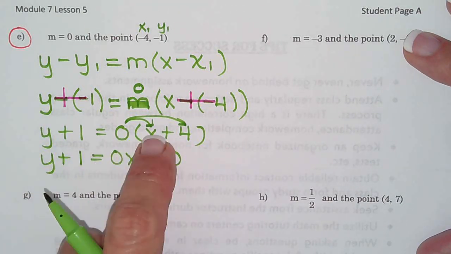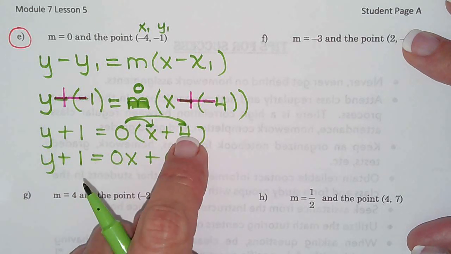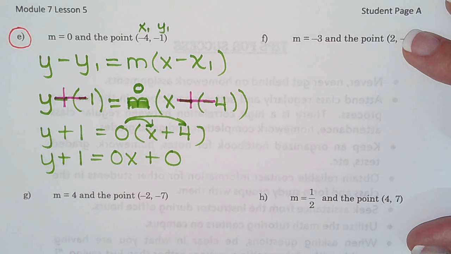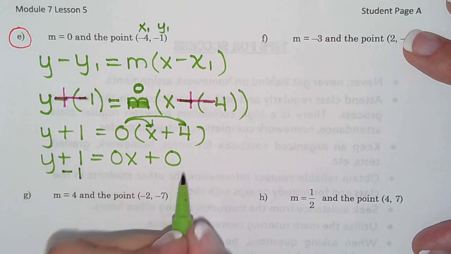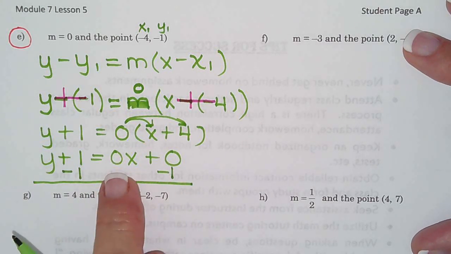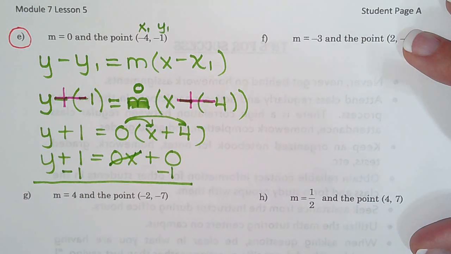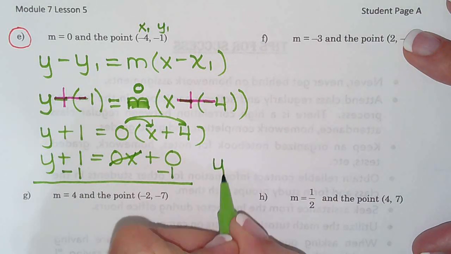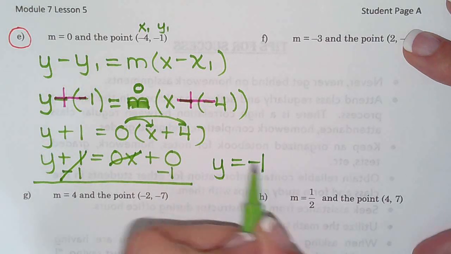So 0 times x, 0x, or really 0. 0 times 4 is 0. So 0 times anything is 0. So subtract your 1, put it underneath its like term. And remember how I said 0 times x is 0, so we don't really need to write it. So our answer is going to be y equals 0 minus 1, negative 1.